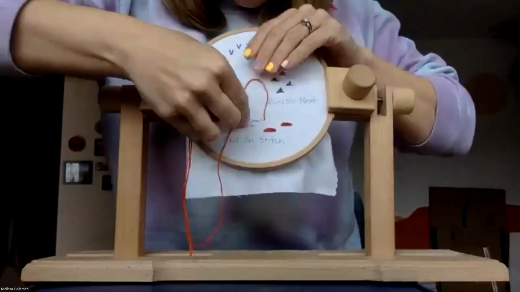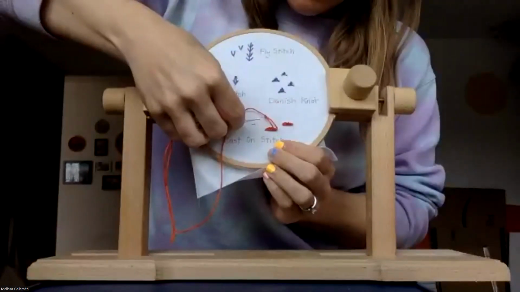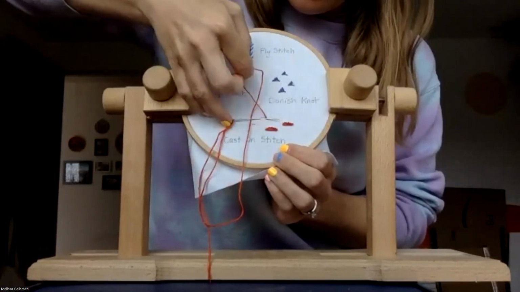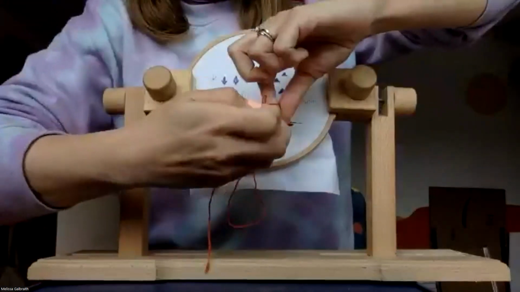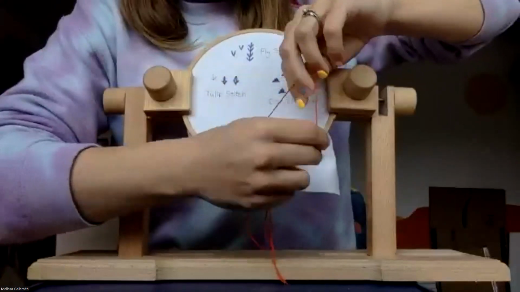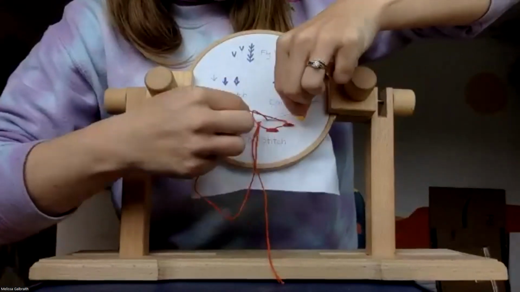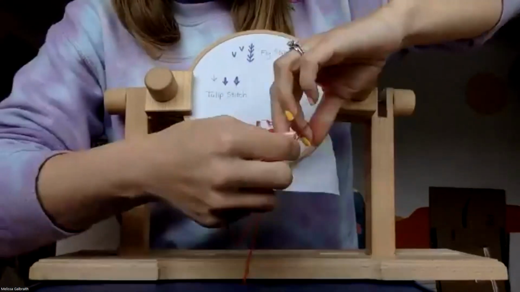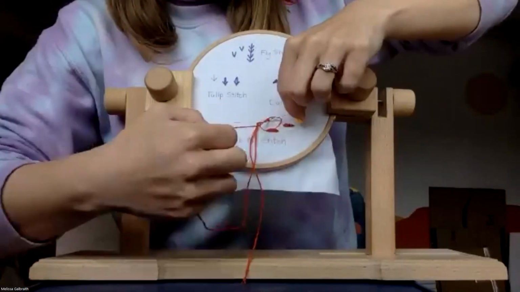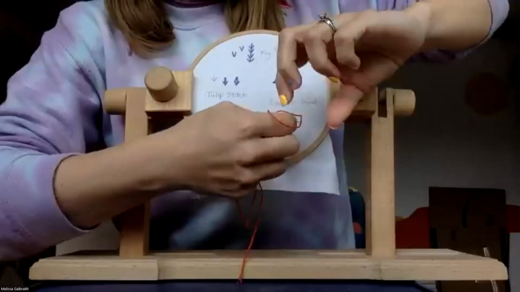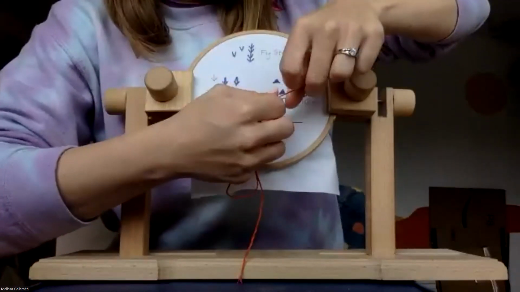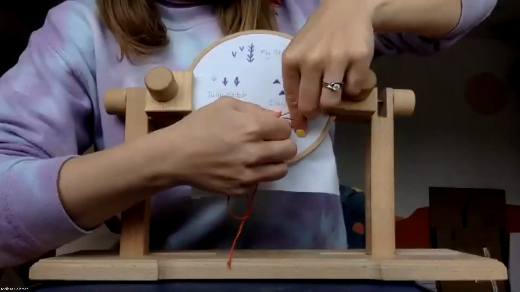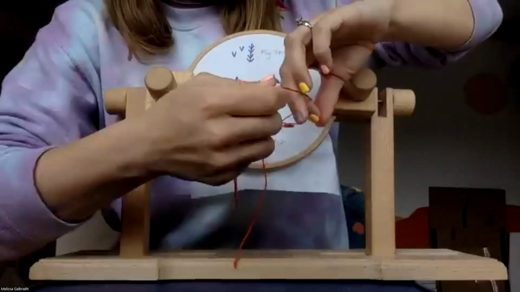Go back down into the fabric. Pop your needle up right next to where you were. Now we want to add our cast on stitches. So get some loops here. Remember, we want this one to pop away from the fabric, so we're going to add more loops than is in that little line there of our fabric.